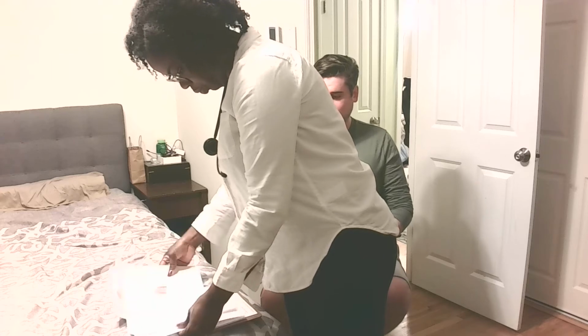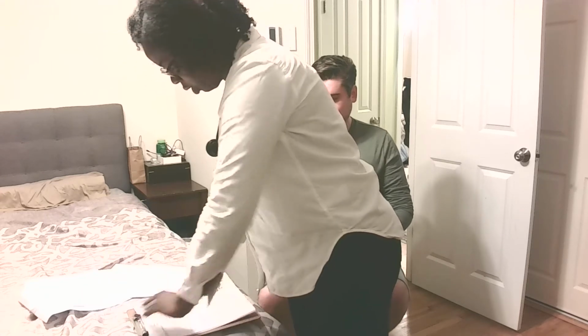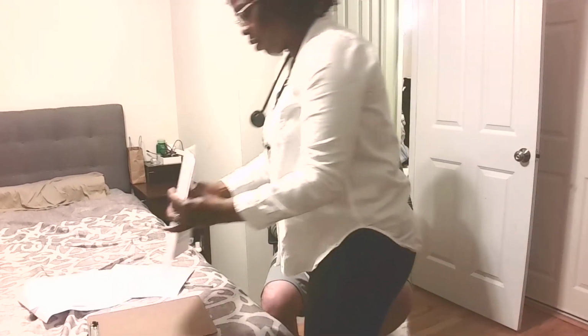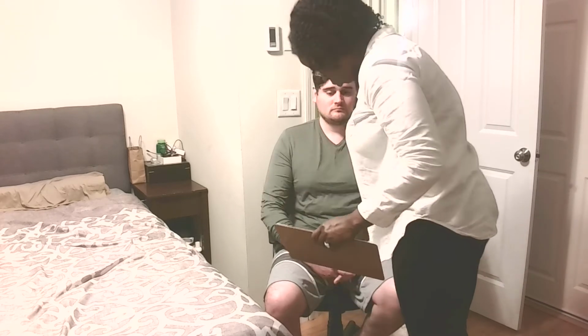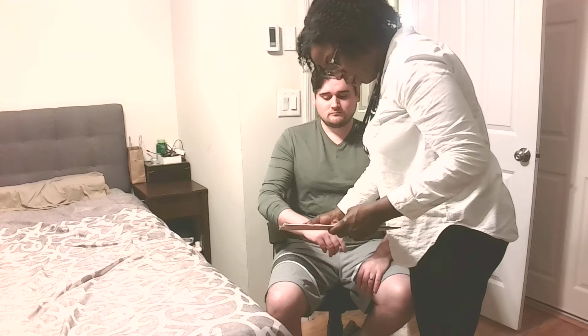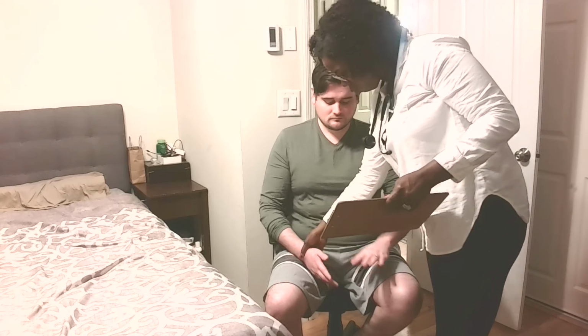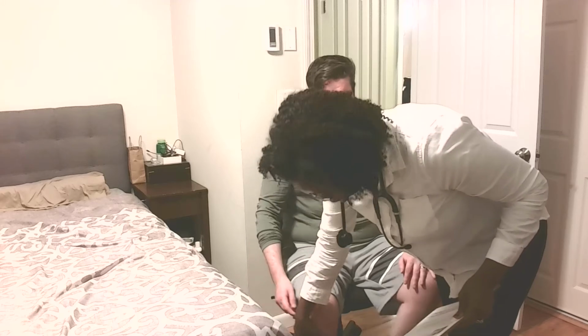Next, we are going to assess the motor system. Okay. Next, I'm going to assess for muscle tone. Good. No atrophy noted. Good muscle tone. No wasting or loss of muscle bulk, actually. Normal. Tone looks normal. Normal muscle tone noted.